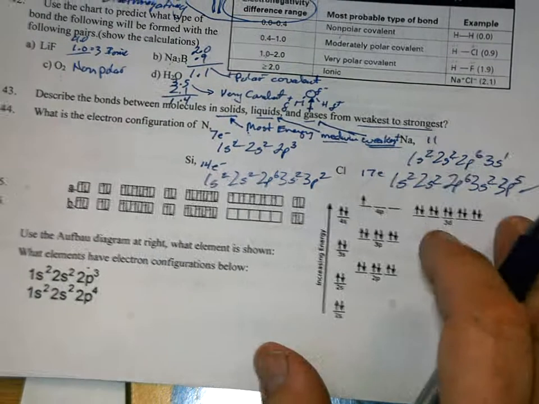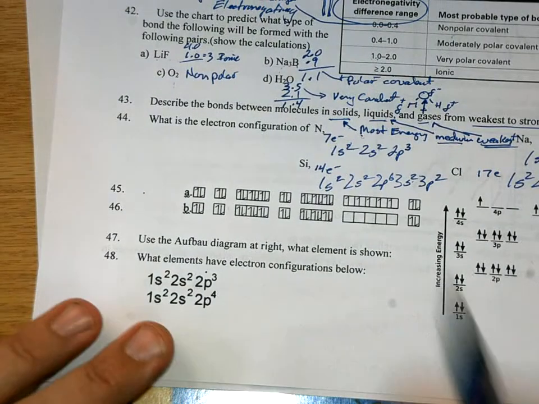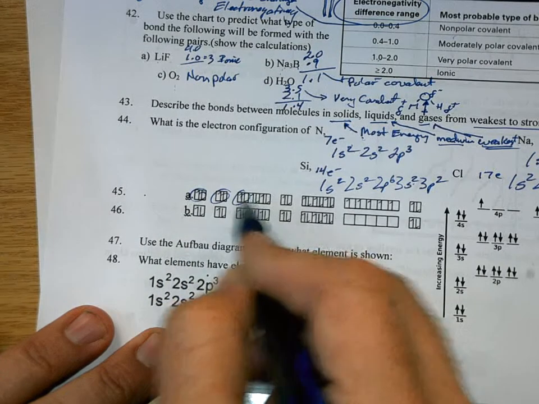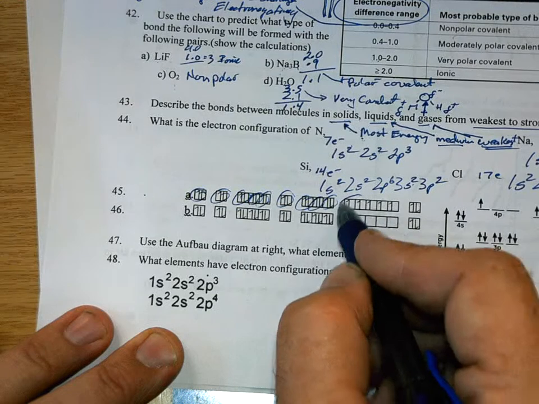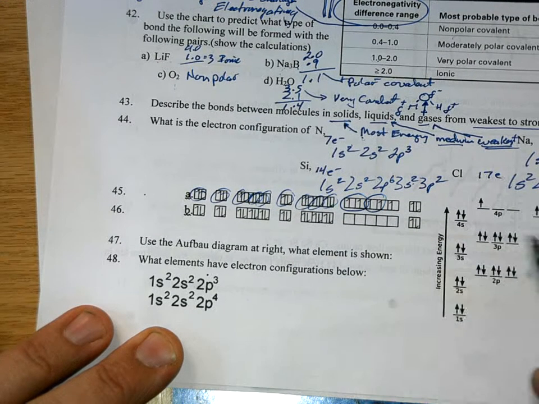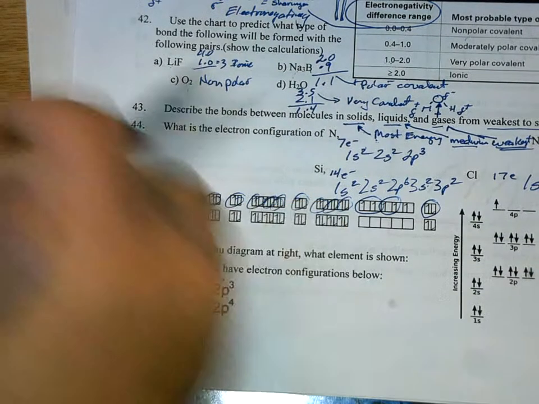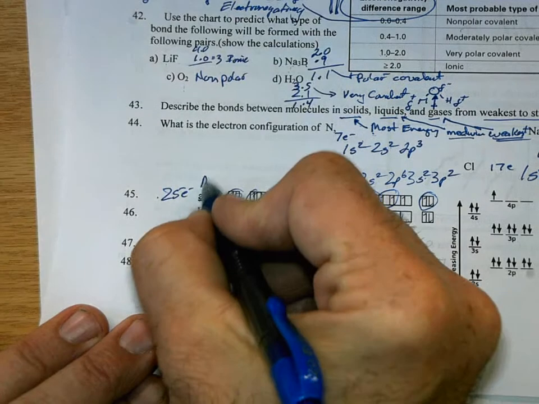On these over here, you were supposed to just name the element. I accidentally covered up the question. And these are easy. You just count the electrons. 2, 4, 6, 8, 10, 12, 14, 16, 18, 20, 22, 24, 25. 25 electrons. And on your periodic table, atomic number 25 is the element manganese, Mn.